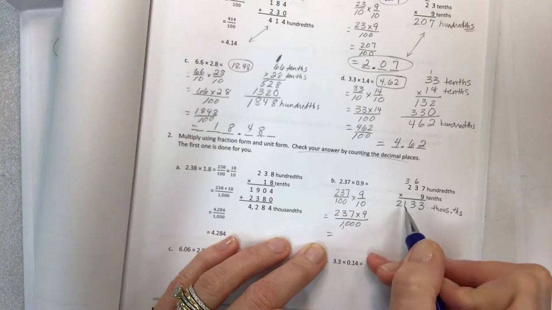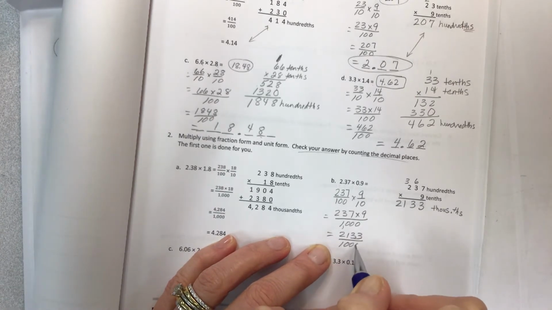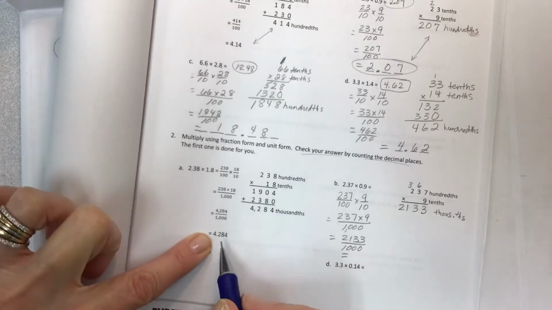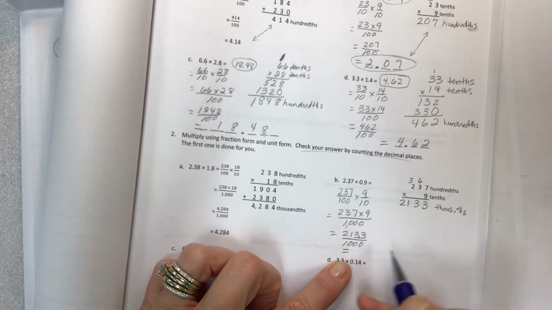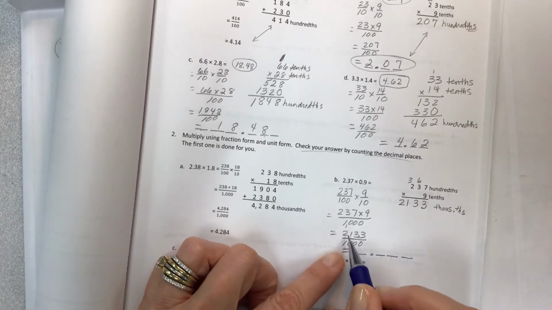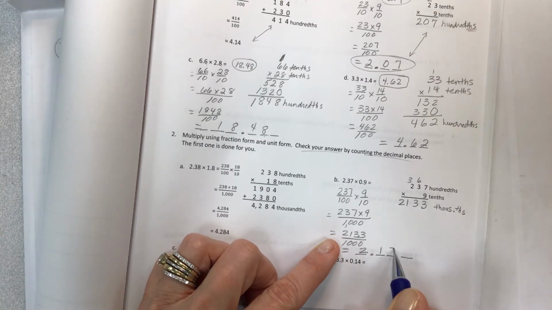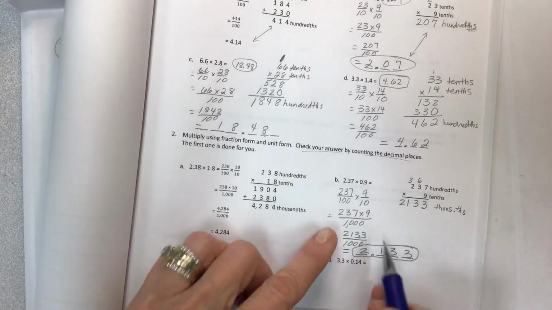Now, take your answer, 2133 over 1,000, which is what we need here, and then we need our final answer, which is the decimal form. Now be careful. If I have thousandths, so tenths, hundredths, thousandths, I have 4 digits in my number here, so 2133 has to end in the thousandths place.